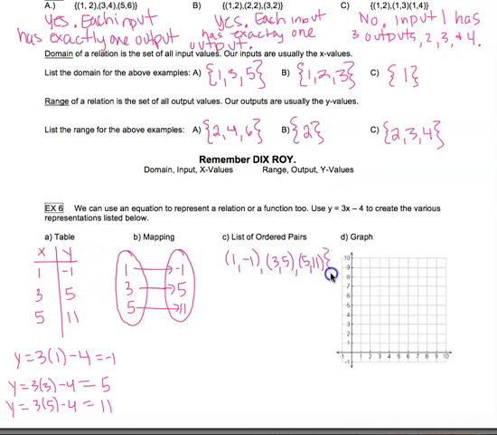And normally we put ordered pairs in the little braces. And then for the graph, we just plot those. 1, -1 would be down here. 3, 5. And 5, 11. Be one little spot above where it ends there.